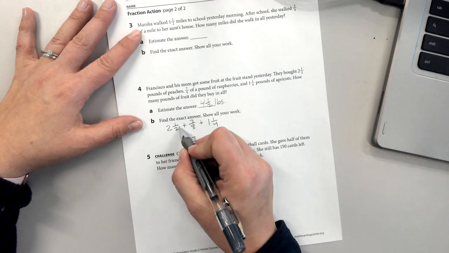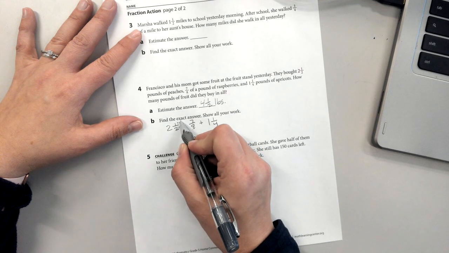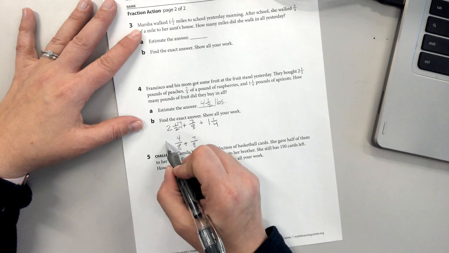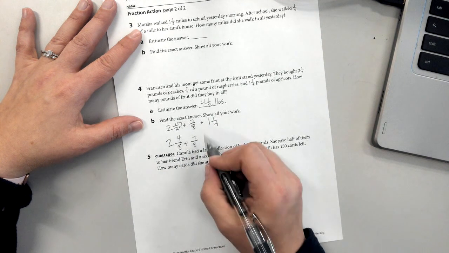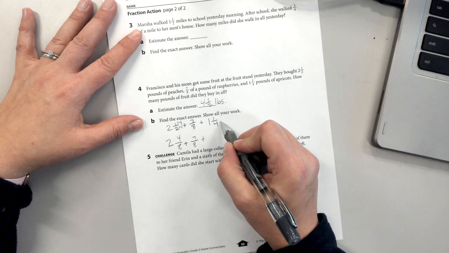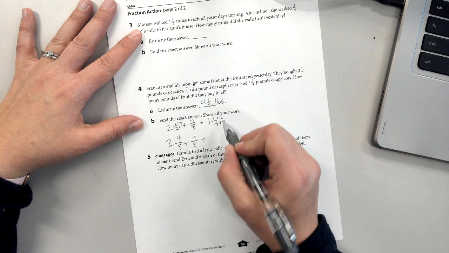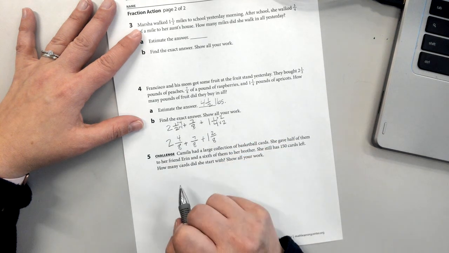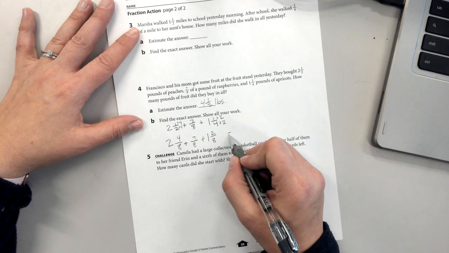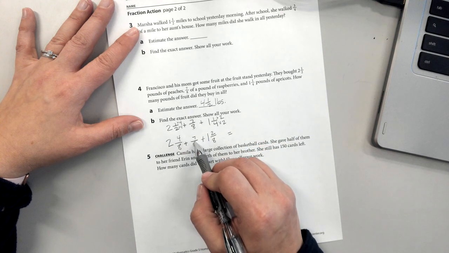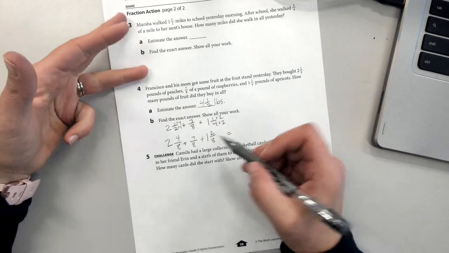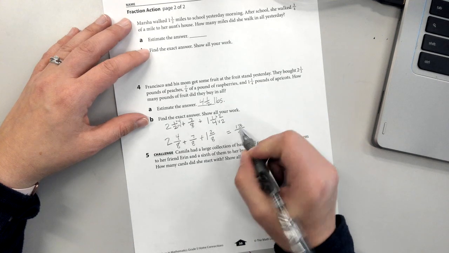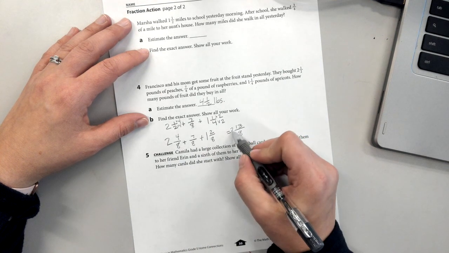I'm going to multiply 2 times 4 and 1 times 4, which gets me 4/8. So I have 2 4/8 plus 7/8 plus, if I multiply 4 times 2 and 1 times 2, I get 2/8. Now, first I'm going to add my fractions to help me. So I have 4 plus 7, 7, 8, 9, 10, 11, plus 2 is 13/8, and I have 2 plus 1 is 3.